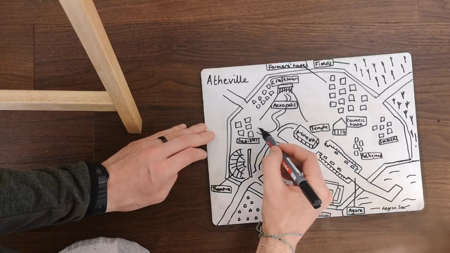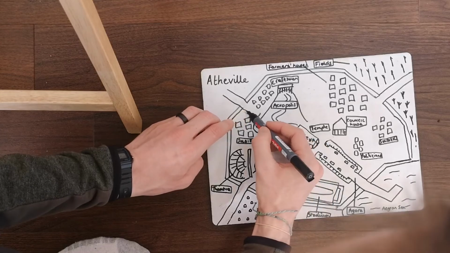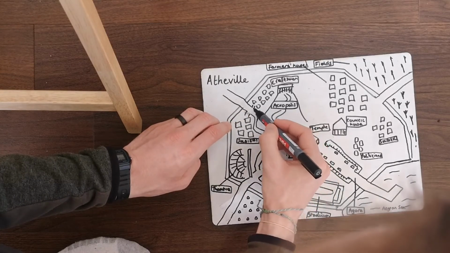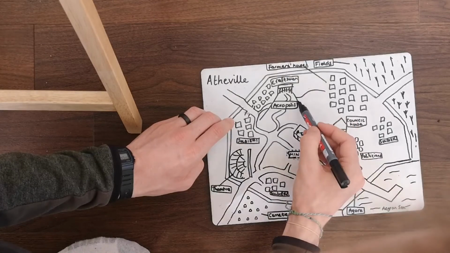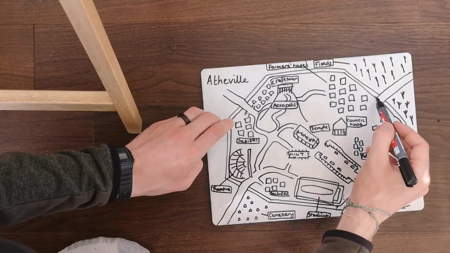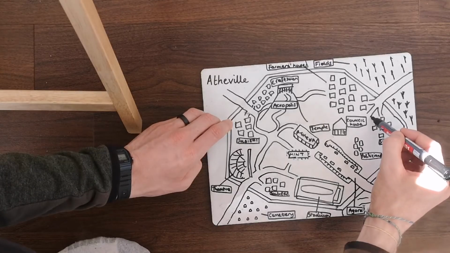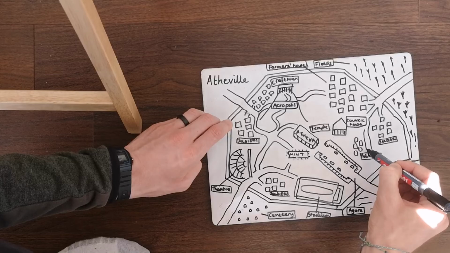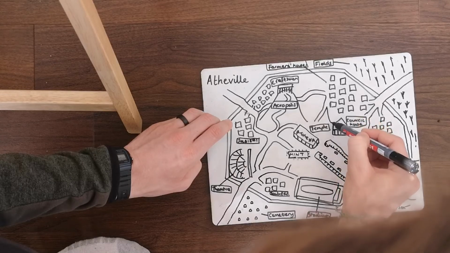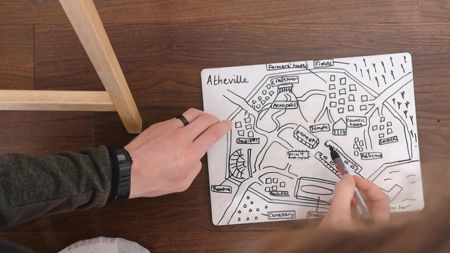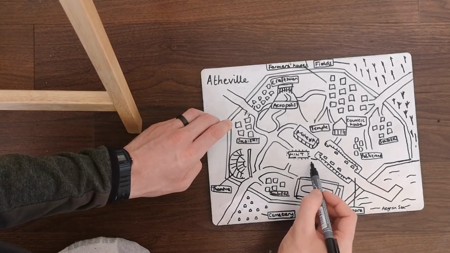They weren't proper roads back then, but certainly did have some direction. And there we go.